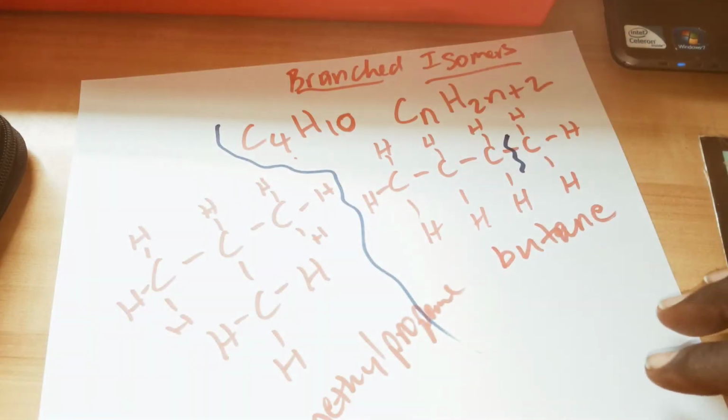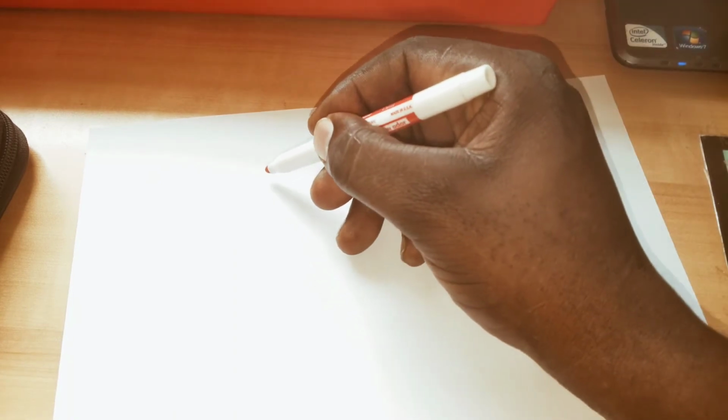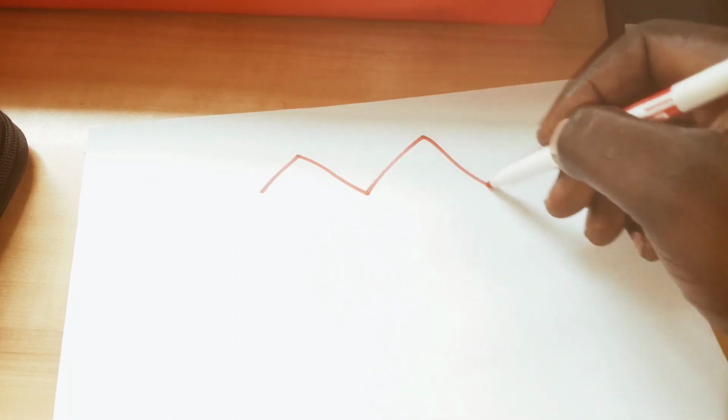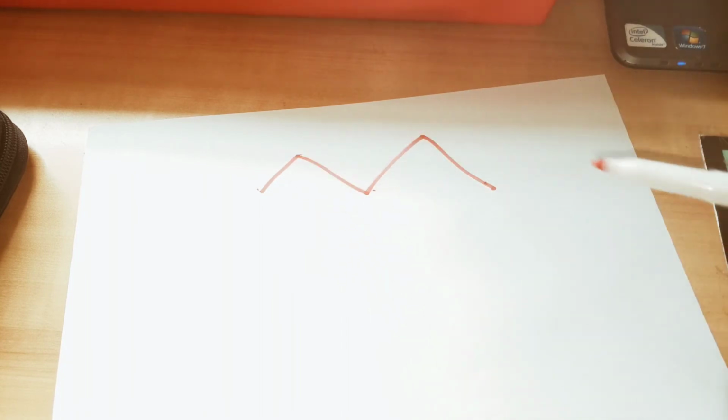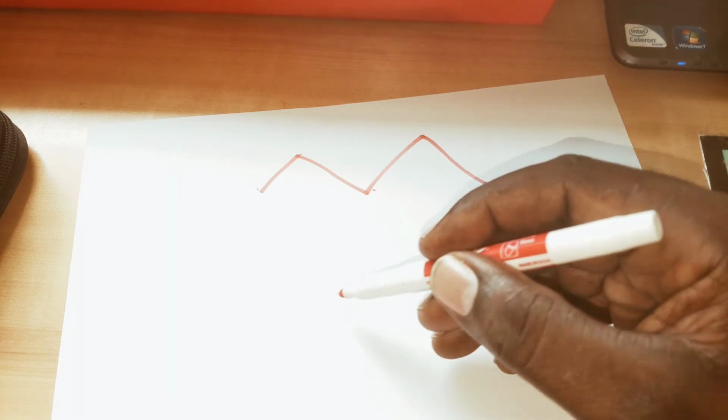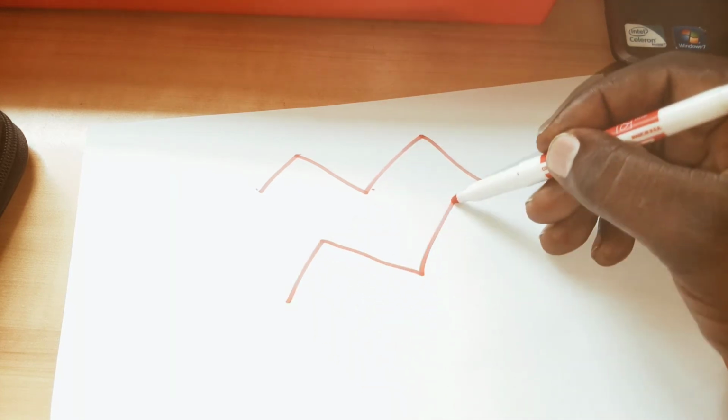I can show you using the skeletal formula. So watch this now. This time I'm going to use a 5-carbon alkane: 1, 2, 3, 4, 5. So this here would be pentane because this is straight. And then what I could do to get another isomer is draw a 4-carbon alkane.